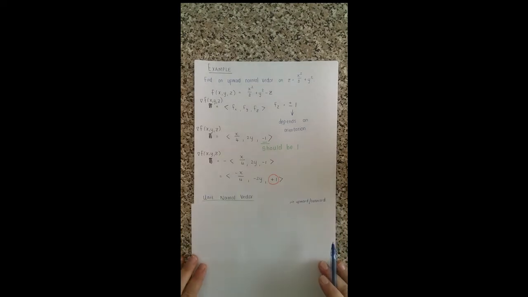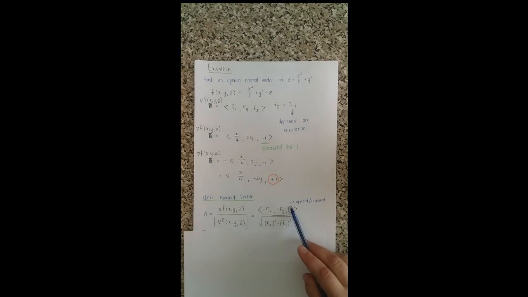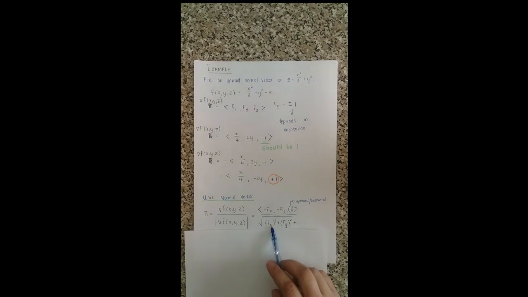And then we are going to discuss unit normal vectors. So we know what a normal vector looks like, but what does a unit normal vector look like? To get a unit normal vector, we take the gradient vector that we've just found with the specific orientation that we want, and we divide it by its magnitude. To get the magnitude of a vector, we just say square root of the square of your partial derivative towards x plus the square of your partial derivative towards y plus your partial derivative towards z squared. So that's how you would find your normal vector.